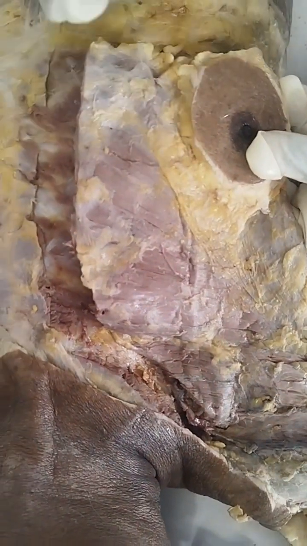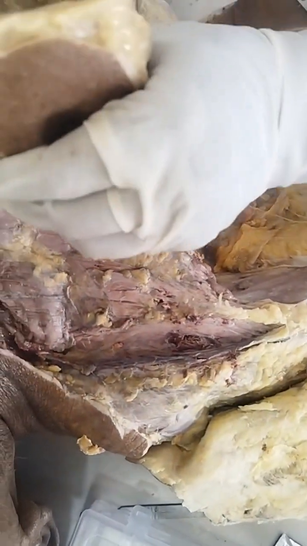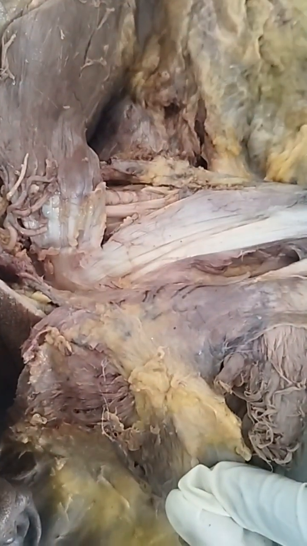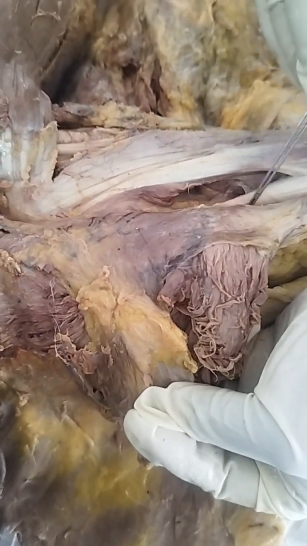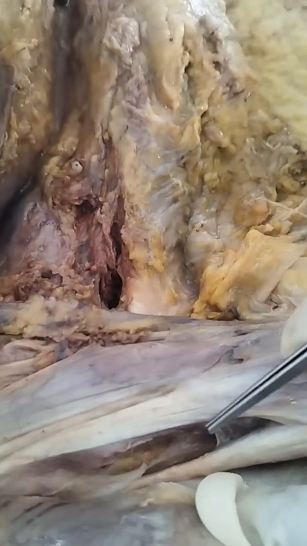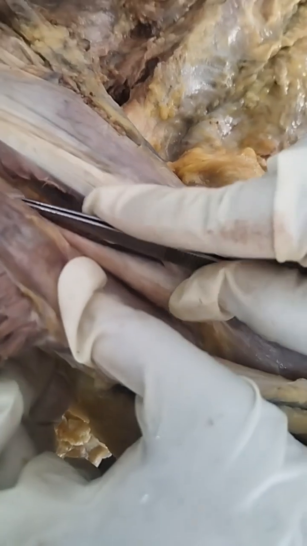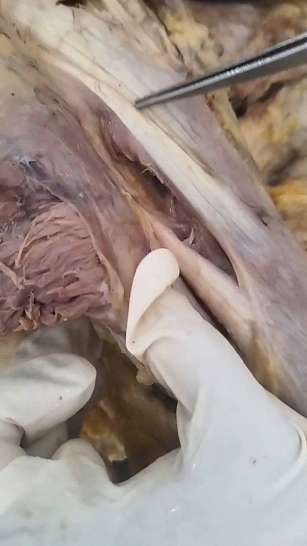Pectoralis major muscle is going to insert at the lateral lip of the bicipital groove. See, I am lifting it and showing here. This is the bicipital groove. It inserts at the lateral lip of the bicipital groove. See here, this is the long head of the biceps brachii, passing through the bicipital groove. This is the long head. This is the short head of the biceps brachii.